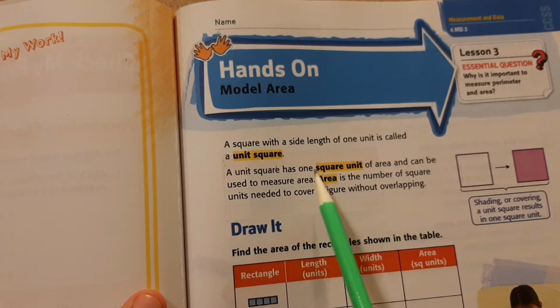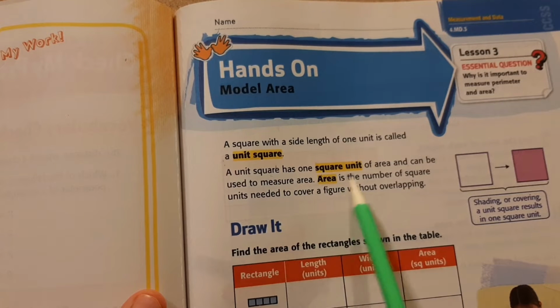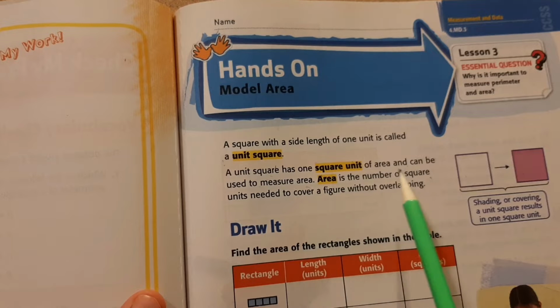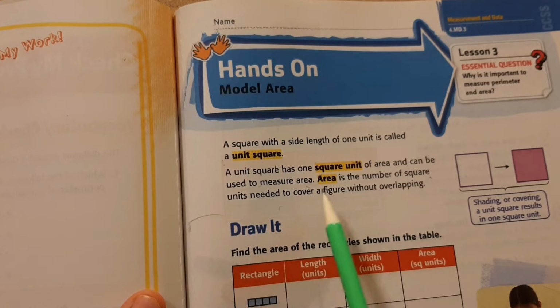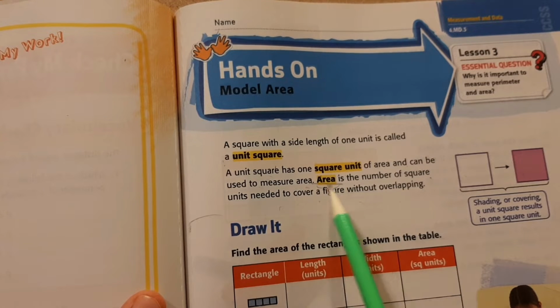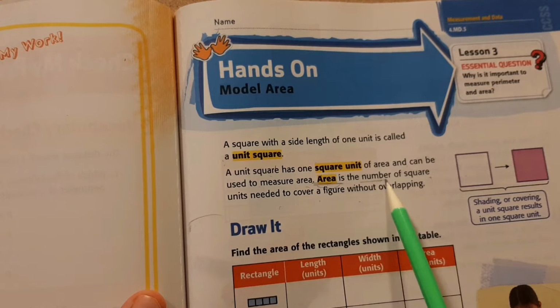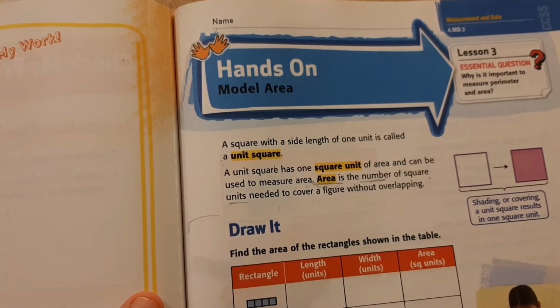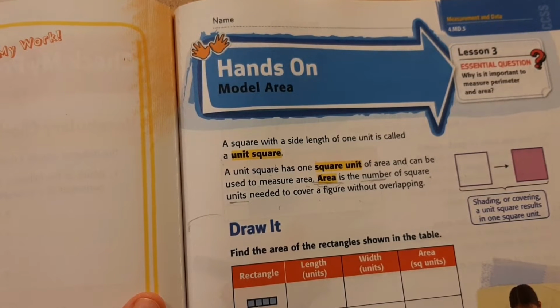And a unit square has one square unit of an area and can be used to measure area. Area is the number of square units needed to cover a figure without overlapping. This is the important one. Area is the number of square units needed to cover the figure. So what is area? The number of square units.